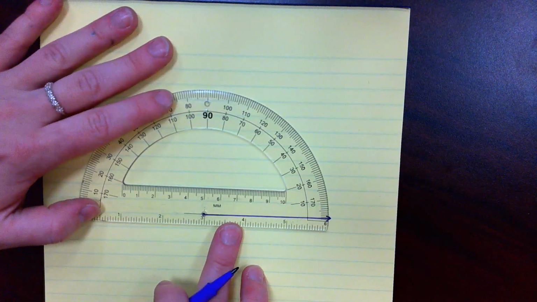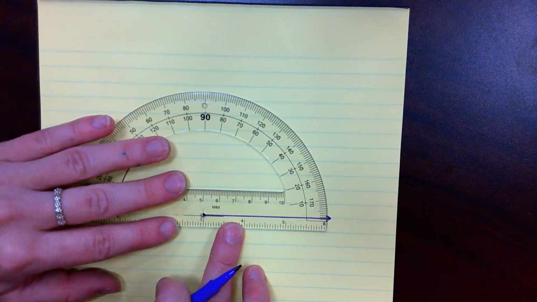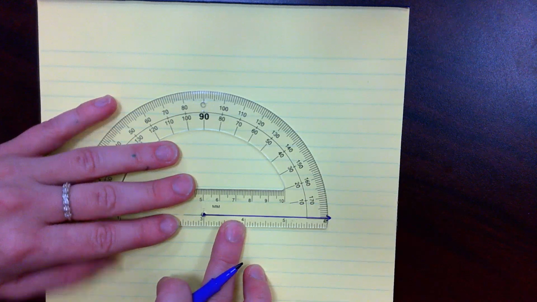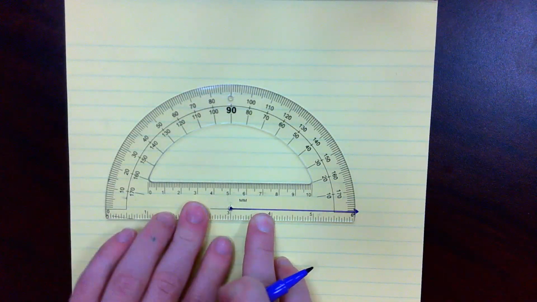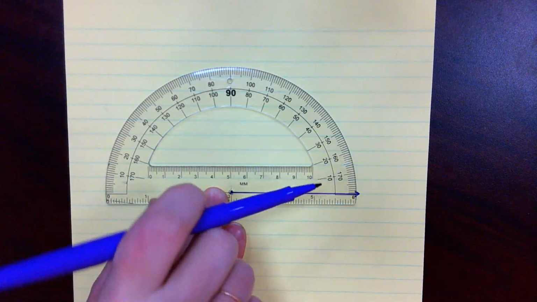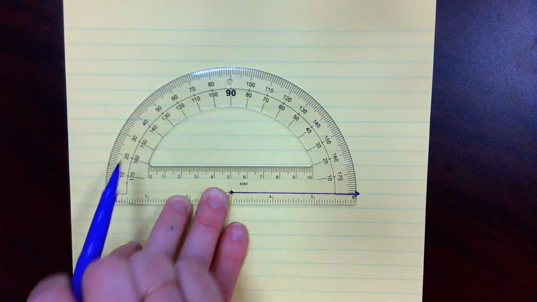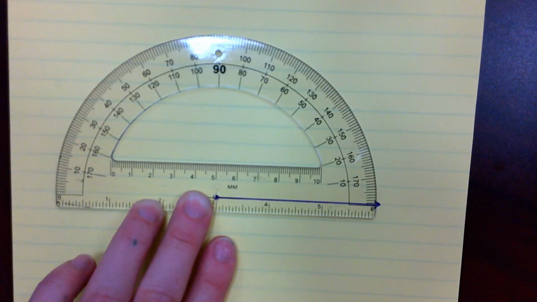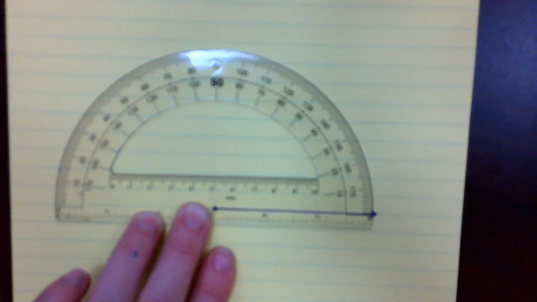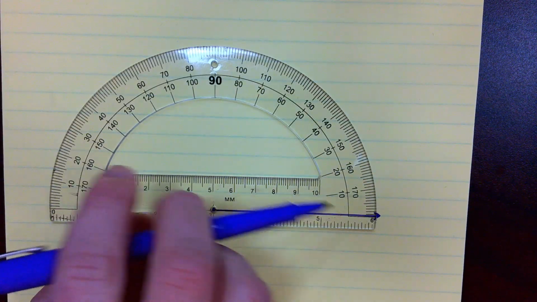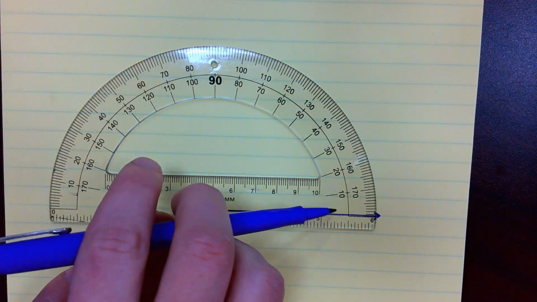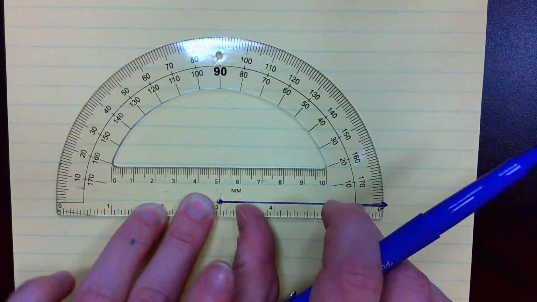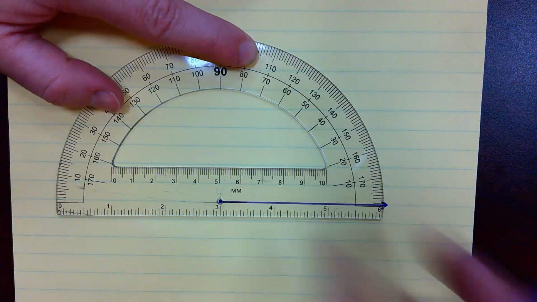And once I put my soon-to-be vertex on there, and I line my protractor up with 0, am I looking at the numbers on the inside or the numbers on the outside to draw my next ray? Inside, right, because my starting point is over here, so my numbers increase on the inside. So we want to keep increasing until we get all the way to 179.